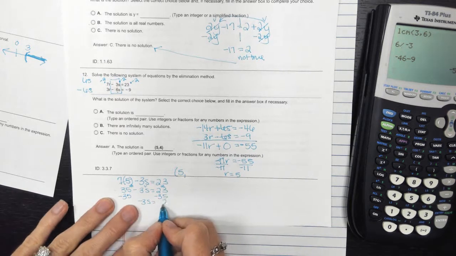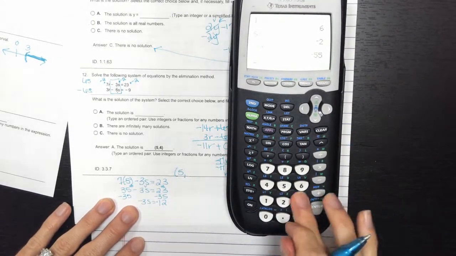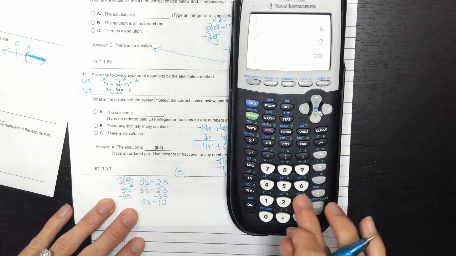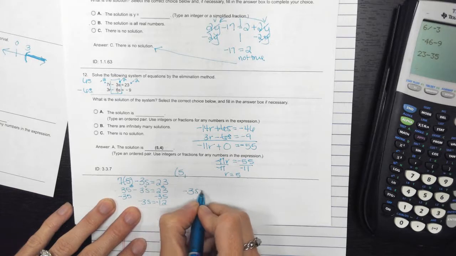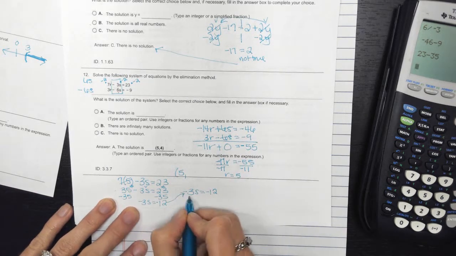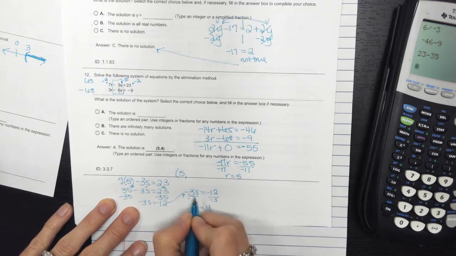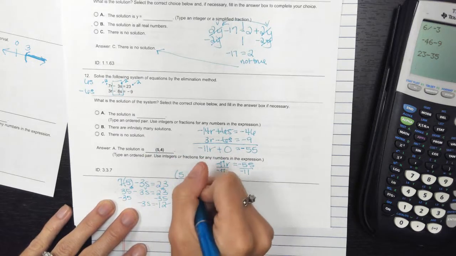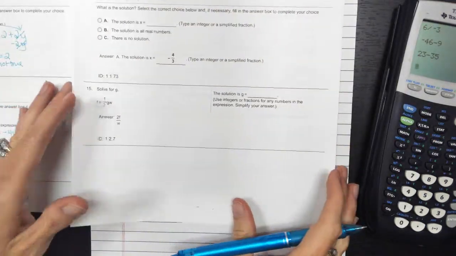equals negative 12. It's one of those times I'd want to double check because this is a video, so I want to make sure I'm right. And so then I'm scooting this up here so that I can have more room to solve. And so we get that S is 4, which makes sense because there's your answer right there. Okay, so that's number 12, and we've already done the other side, so we're on to number 13.